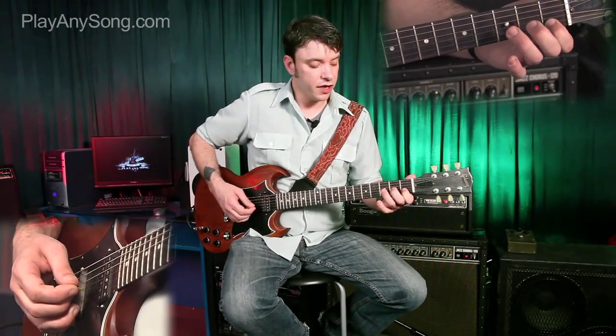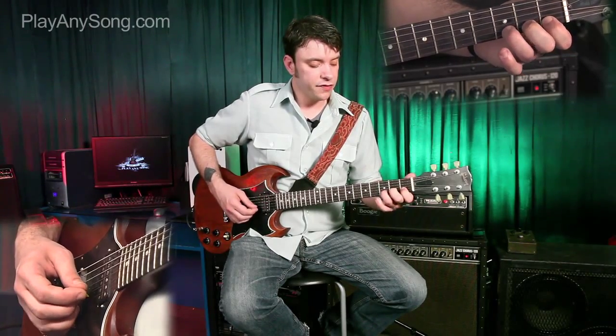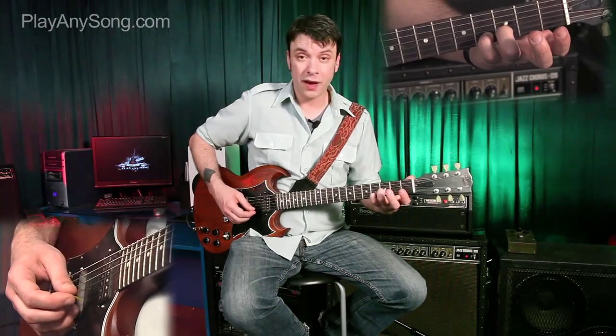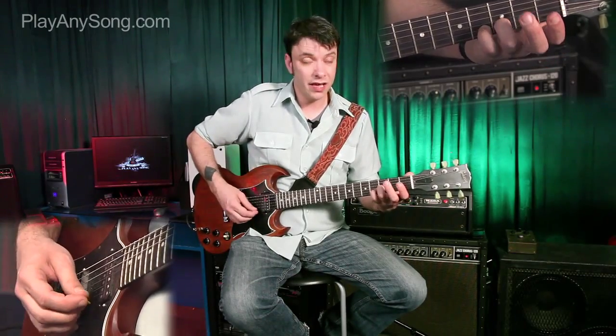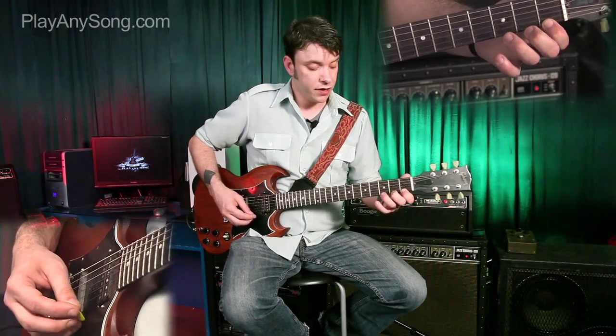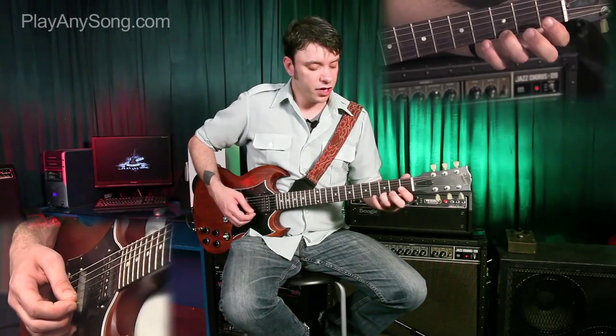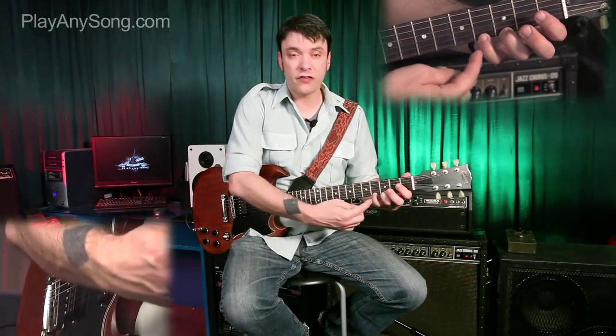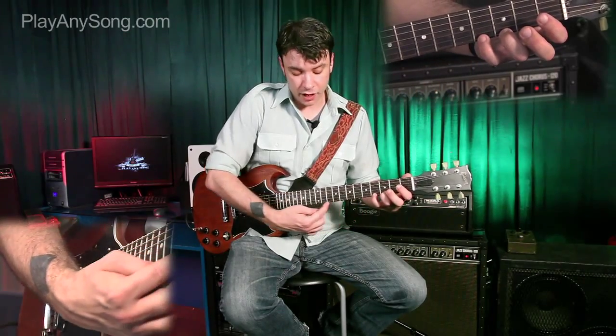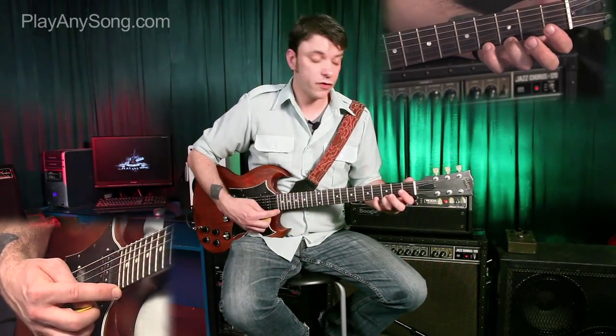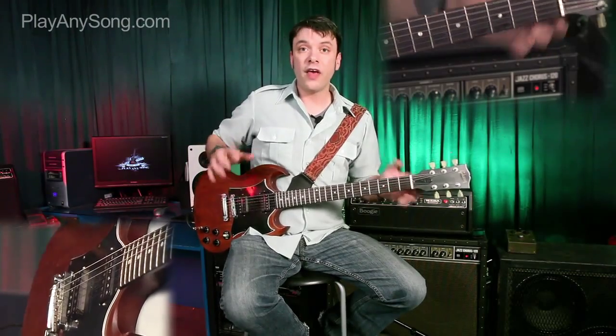B, C, C sharp, D, D sharp. We're back on the 4th fret to the next string, E, then F, F sharp, G, G sharp, and we can continue if we wanted to up the musical alphabet on that high string all the way up to our last fret if we wanted to. So that's your musical alphabet.